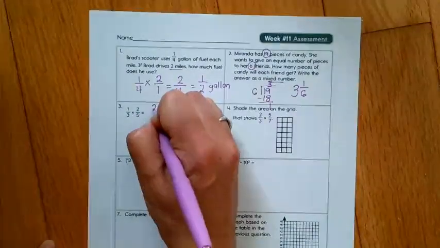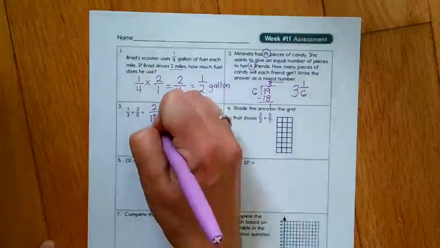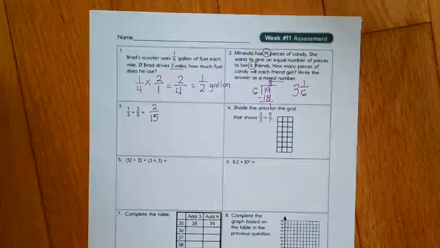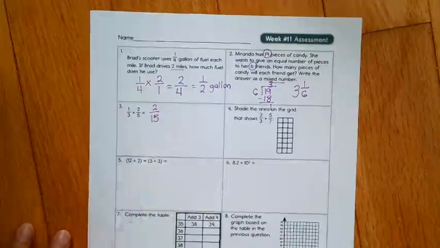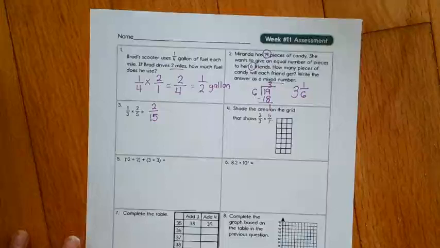All right, for number 3, we're just multiplying across. 1 times 2 is 2. 3 times 5 is 15, and then always check to make sure you can't simplify. And you cannot simplify that, so that is your final answer.